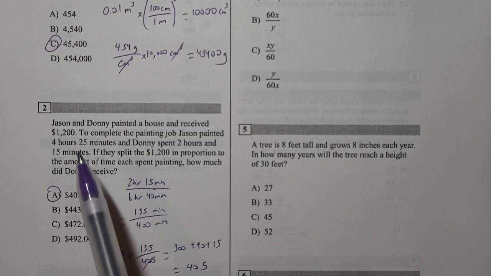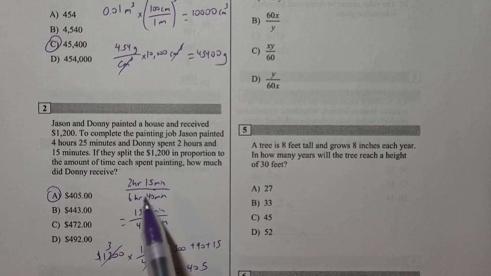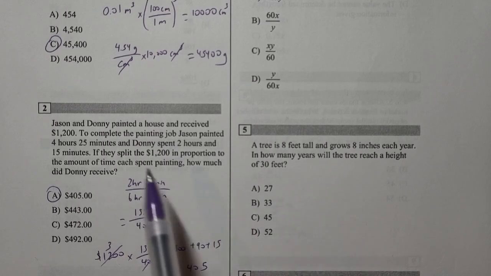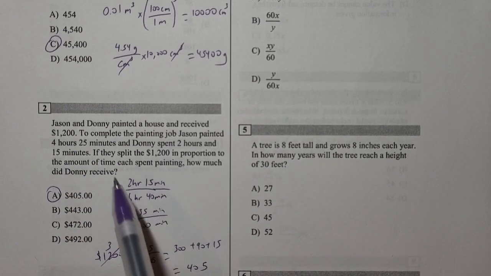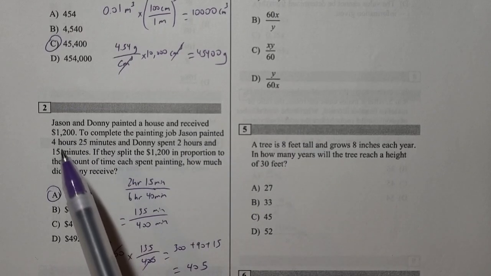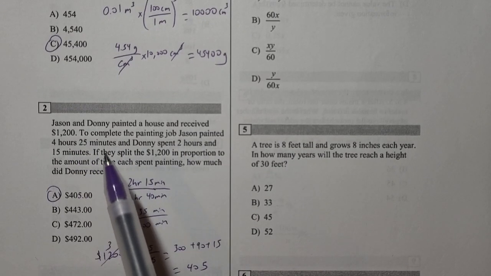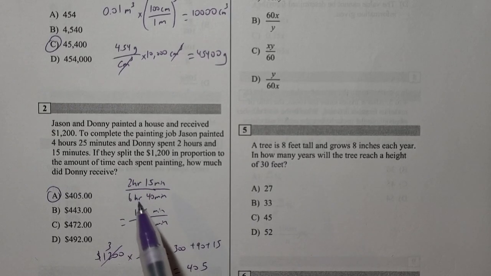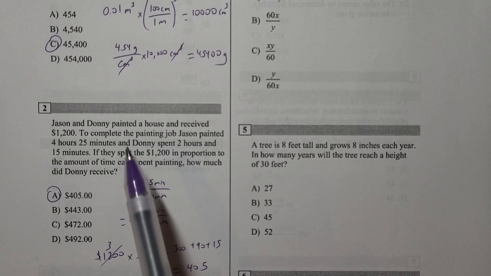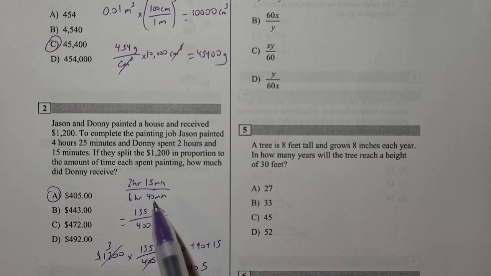Again, just imagine if they both spent 2 hours, 15 minutes, then 2 hours, 15 divided by 4 hours, 30, that's half. So they would both get half of this amount. Or similarly, you're going to just add up the total time they spent in total, and then just take the ratio of that with the amount that just Donnie spent. So 2 hours 15 over 6 hours 40.